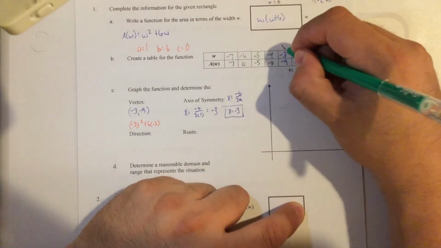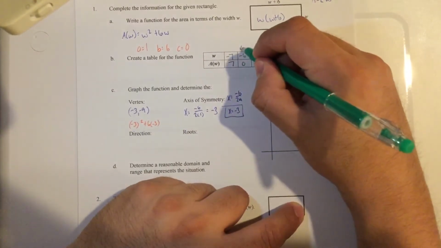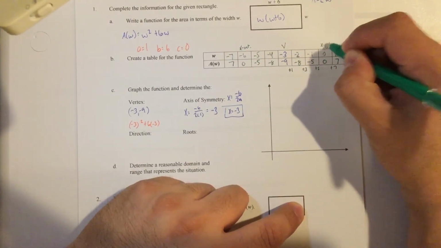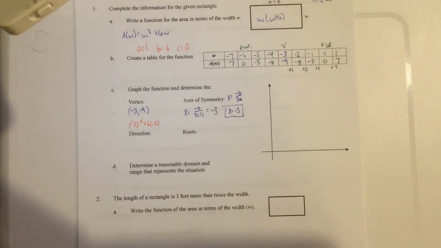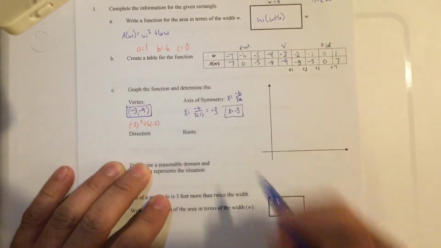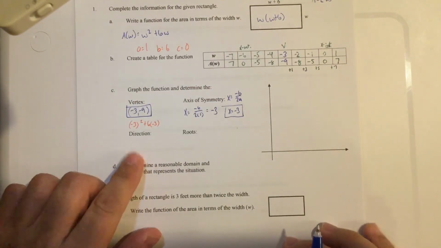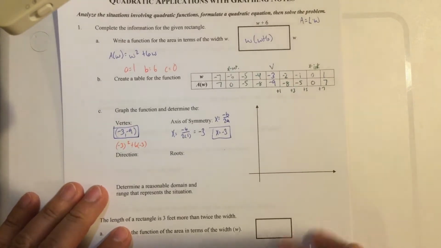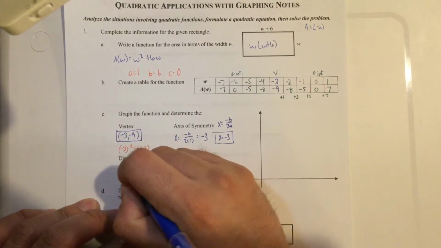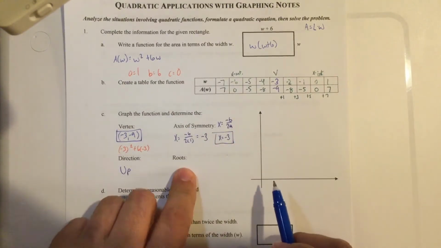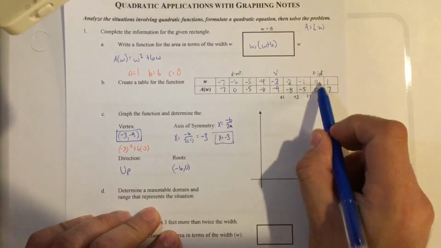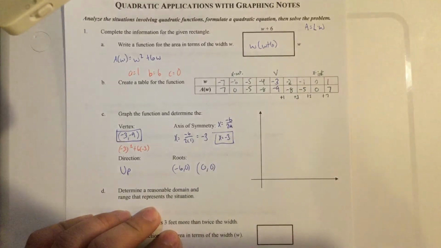So notice this is my vertex. I can see my x-intercepts right here, because that's where y is 0. All right, so over here, for the second part, we're going to graph this in a moment, but we have the vertex, we have the axis of symmetry, and the direction, which way is it opening? Well, we can tell that the a value is positive 1, so we know that our direction is up. And we actually solved the roots here, right? The roots are x-intercepts, so our first one was at negative 6, 0, and our second one was at 0, 0. So those are my two roots.